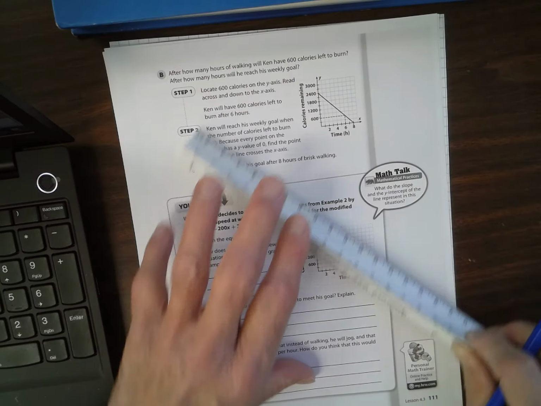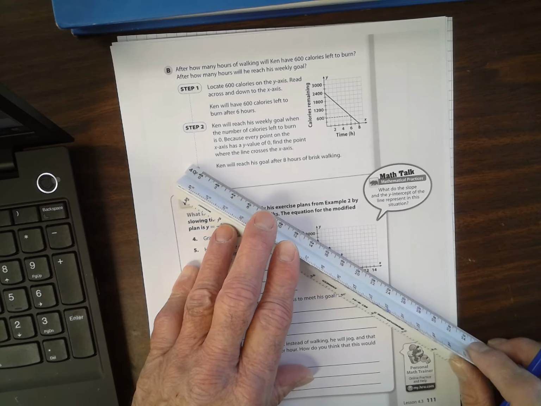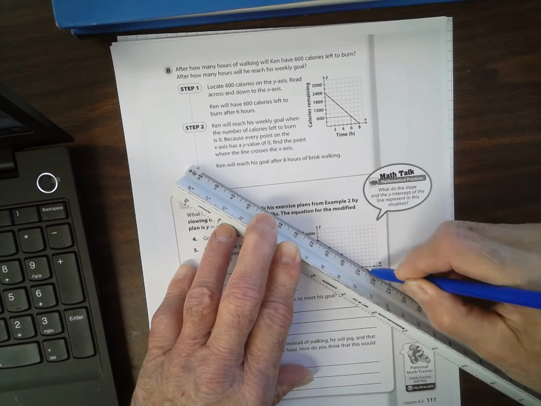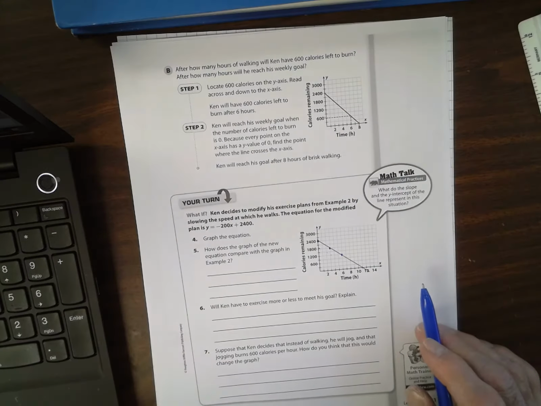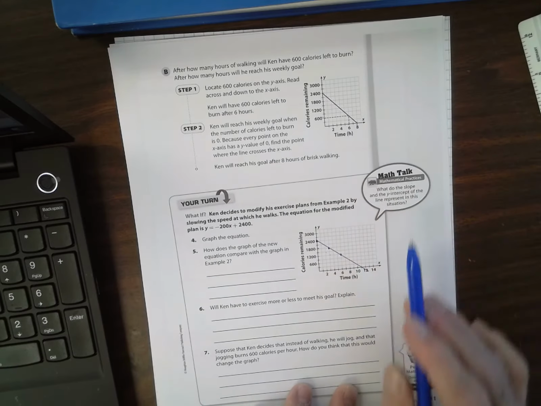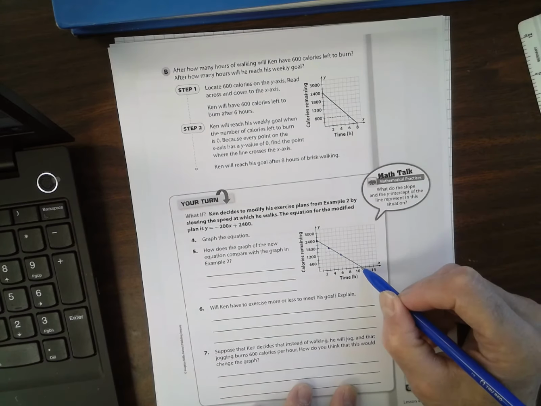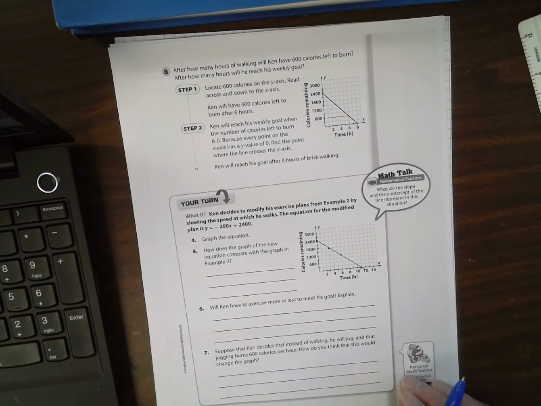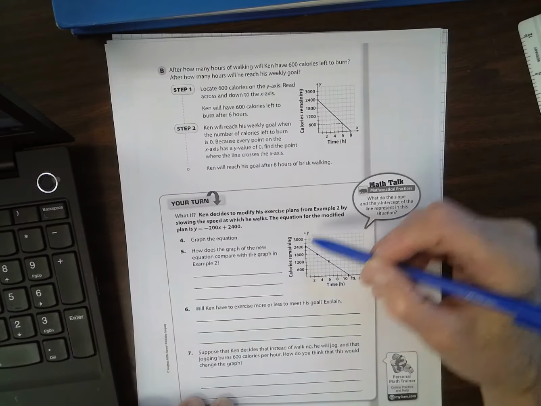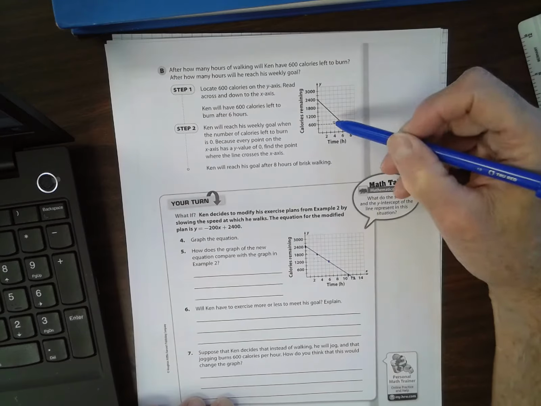Now we're going to go ahead and connect the dots. So here it would have taken him 8 hours. Here, it's going to take him 11 hours. And notice it's not quite as steep as this one.